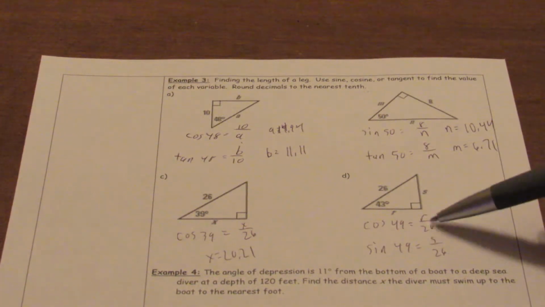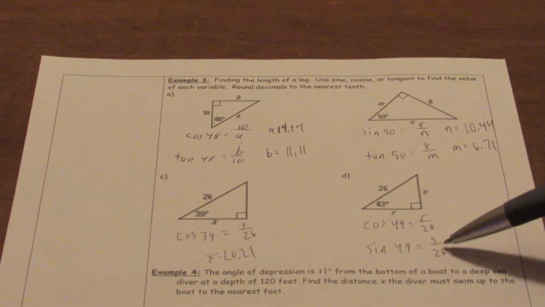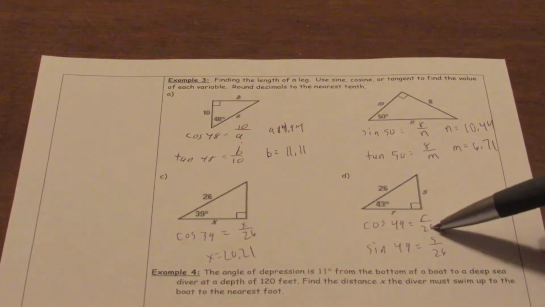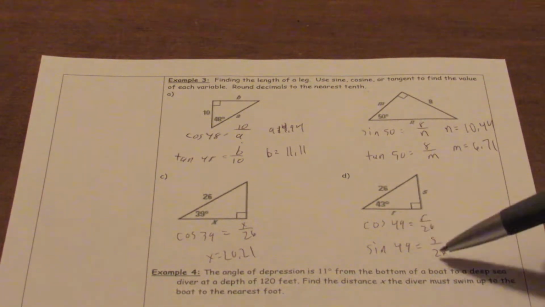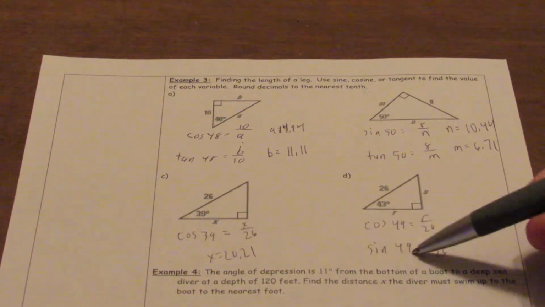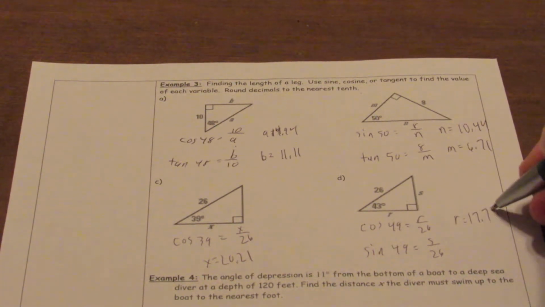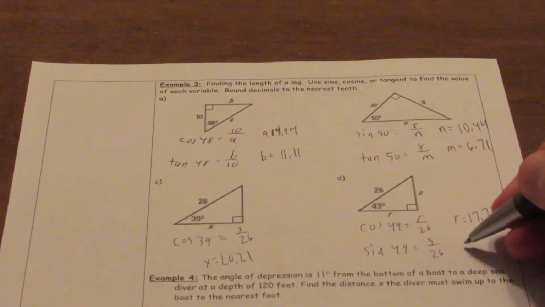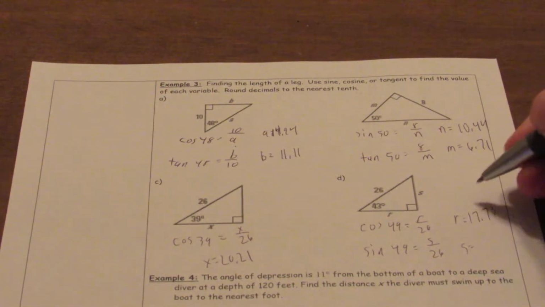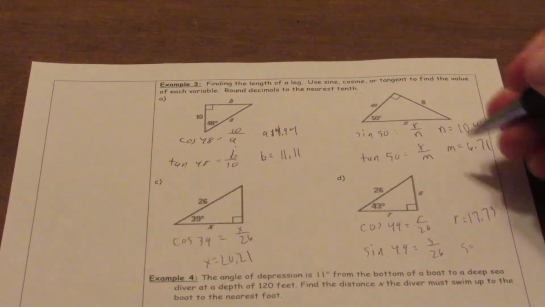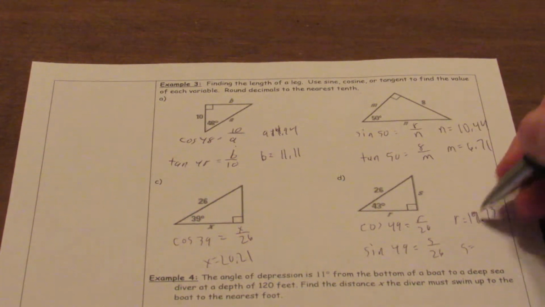All right. D, again, now here they're both on top, so both of these are multiplication. I'm doing 26 times the cosine of 49, 26 times the sine of 49. So R, we get 17.73. S, nope, I flipped these. R, we get 19.02.